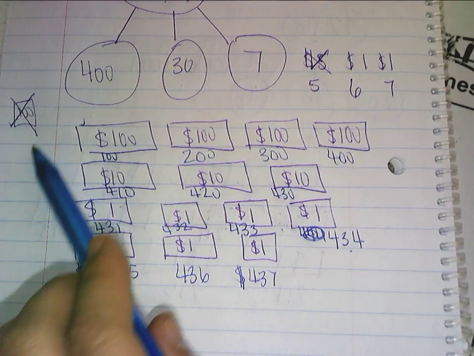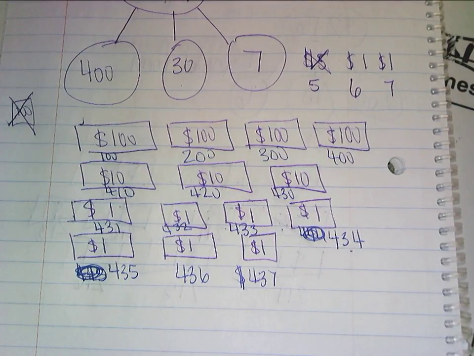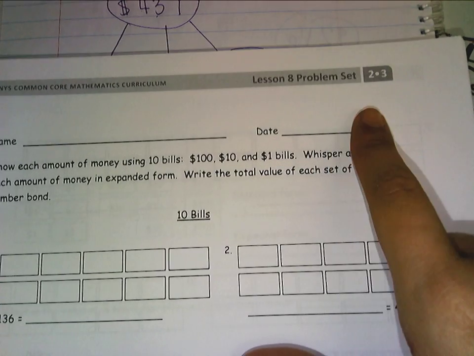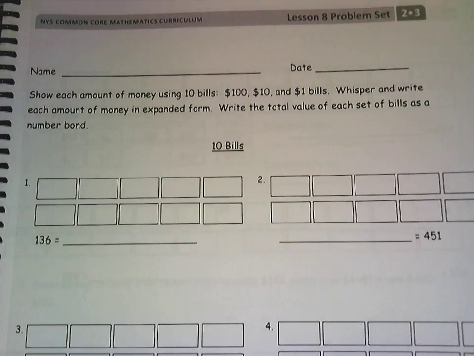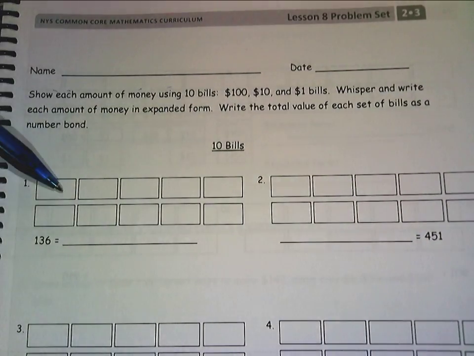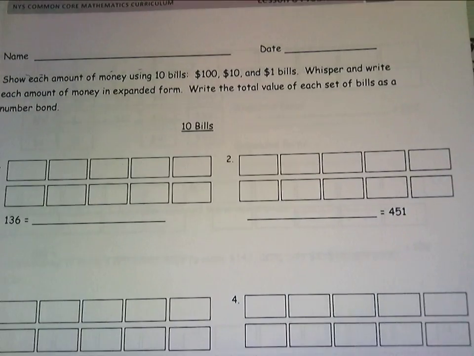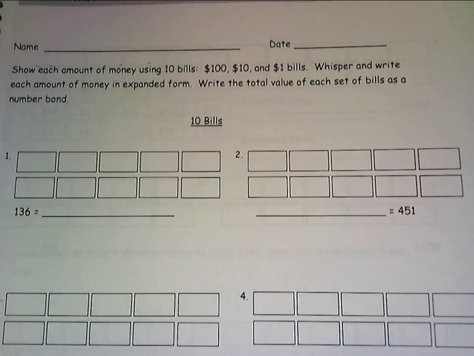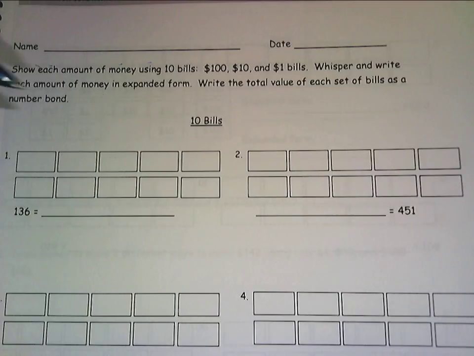Okay, so now this is how you're going to count on today. So let's take a look at that problem set. So you're on lesson 8 problem set. Here are the directions. It says, show each amount of money using 10 bills. So today you're actually using a total of 10. That's why each problem has 10 squares, because you're just going to write the value. 1, 2, 3, 4, 5, 6, 7, 8, 9, 10. So just like we were doing before, you're just going to count on, and if you need to, you can write on your paper, and you can actually write that expanded form.